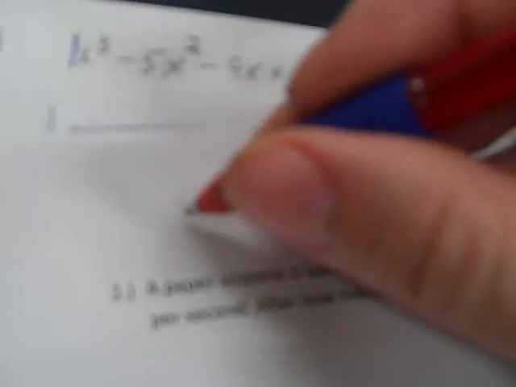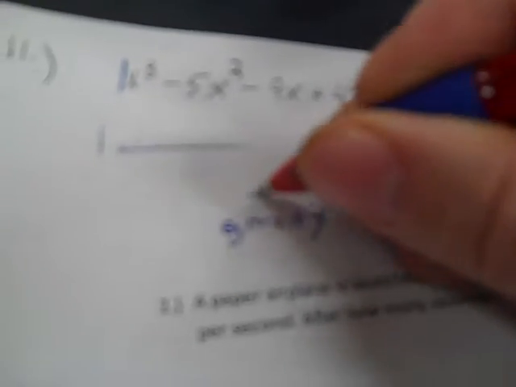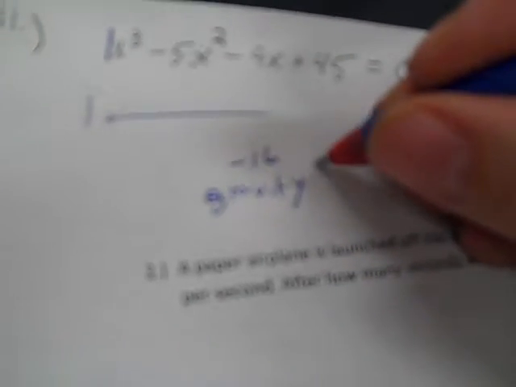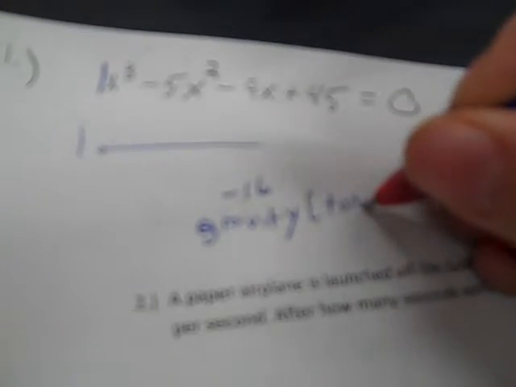Okay, now I need to write a formula before we talk about the next one. So gravity, and that's always represented by negative 16, okay? And time to the second, time is going to be x, plus velocity, that's going to be time, and that's x, equals height, and height is y. Okay, so write that down.